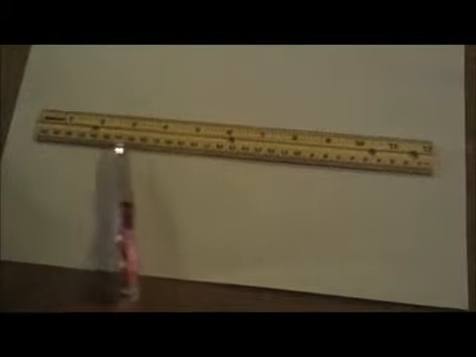Hi everybody. This is a ruler. Remember, we used a ruler to measure perimeter. Some of you guys had trouble lining it up properly and finding out the exact measurement. So we're going to talk about our ruler today.